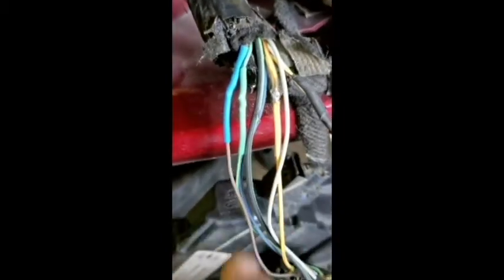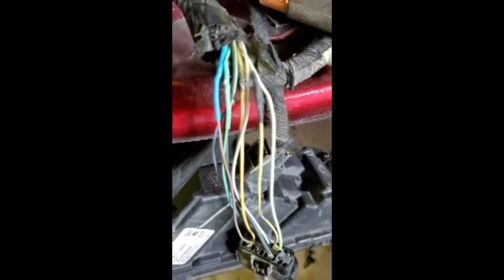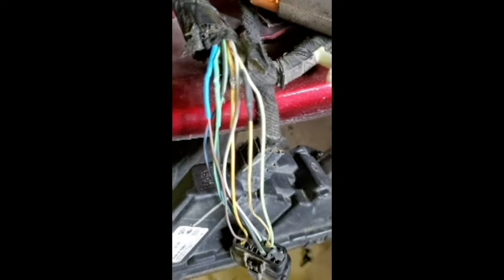I still need to put a little tape on that wire there, and then I'll tape up this whole bundle back so they're not sticking out, easy for the rats to get to. And hopefully once I plug it in, I'll do a continuity check and everything should be fine. Here we go.